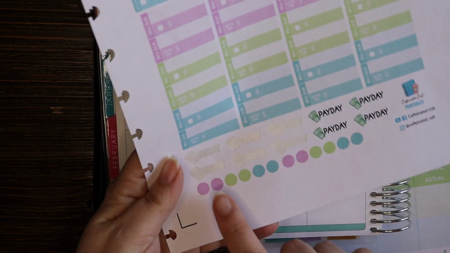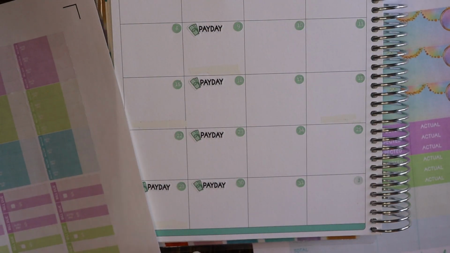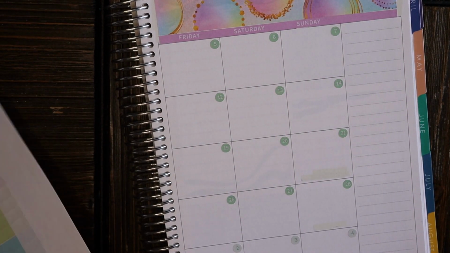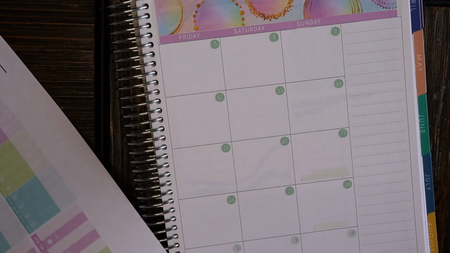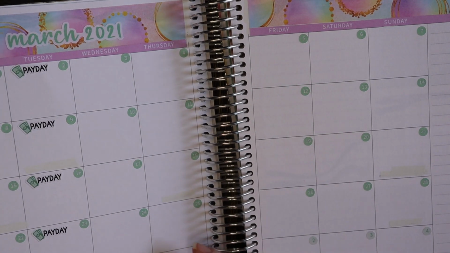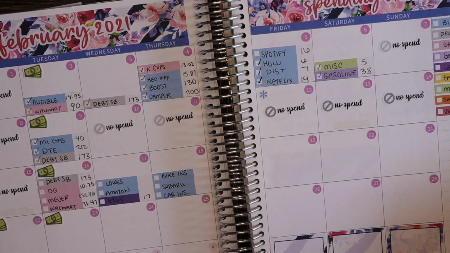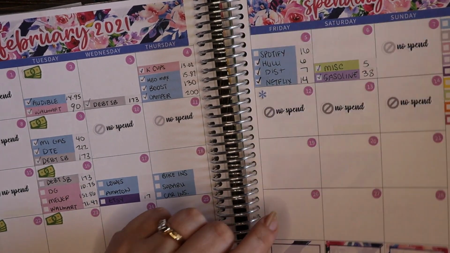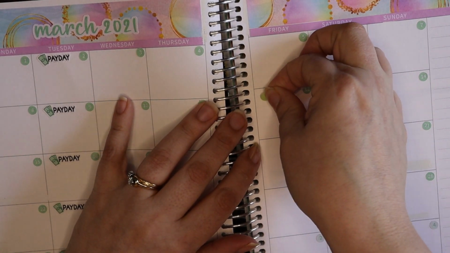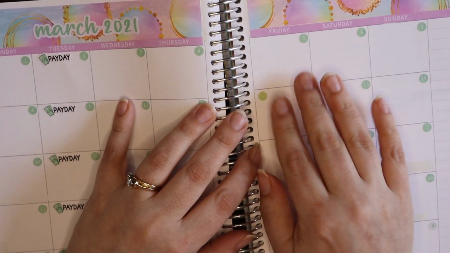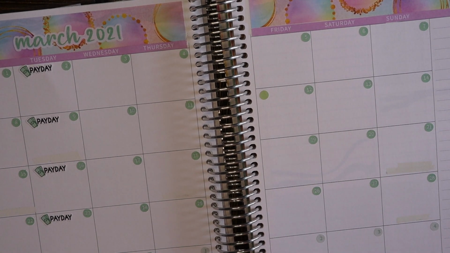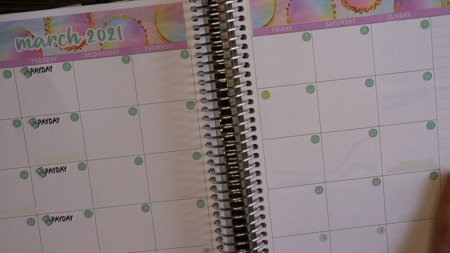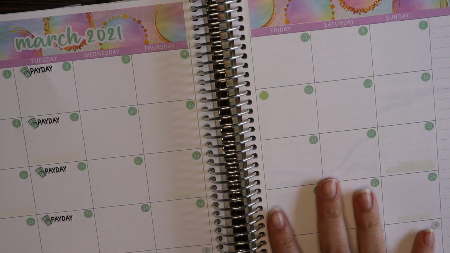I'm also going to use these little dots here to mark specific days I need to remember for my husband's work. So he is going to be on call, and I need to figure out when because I don't yet have his March calendar. So he was on call on the 12th. So he will be on call again on the 12th. So I'll just put that little dot in there to mark that. And that, I believe, is everything for the main calendar.